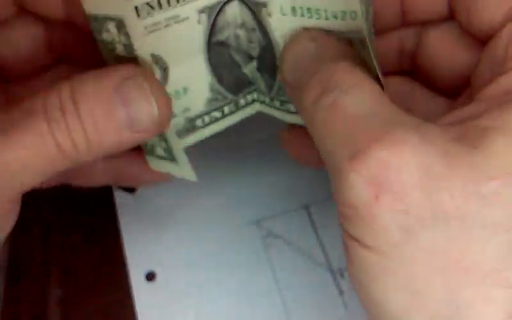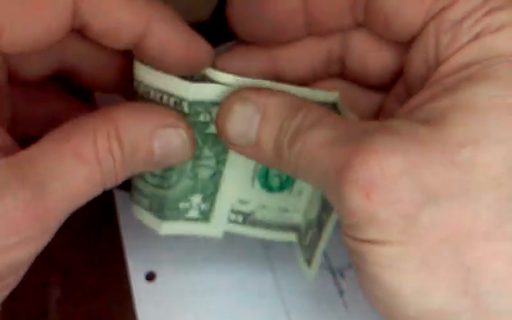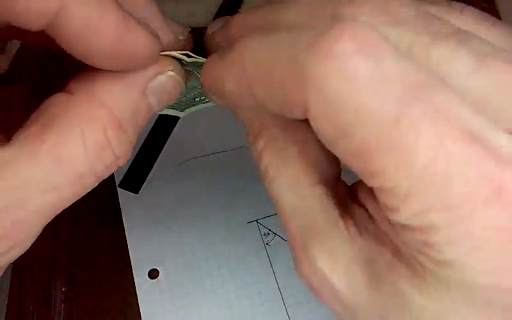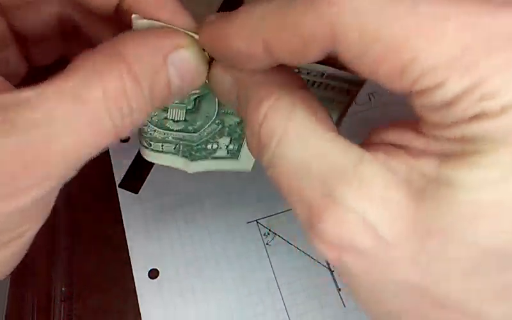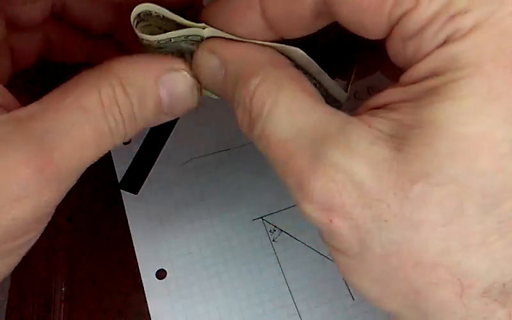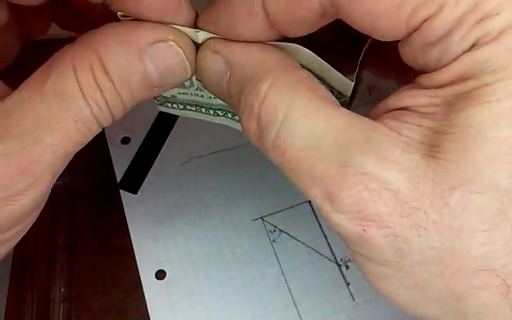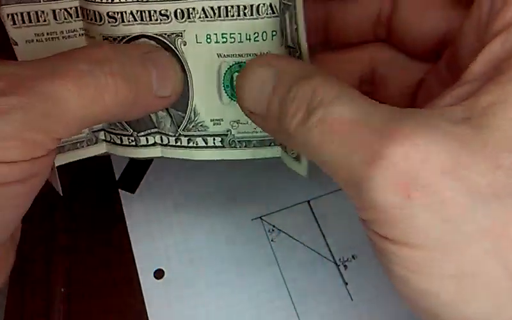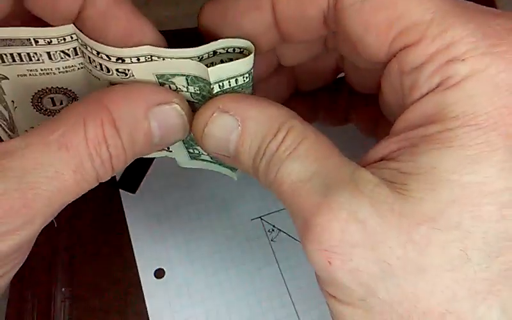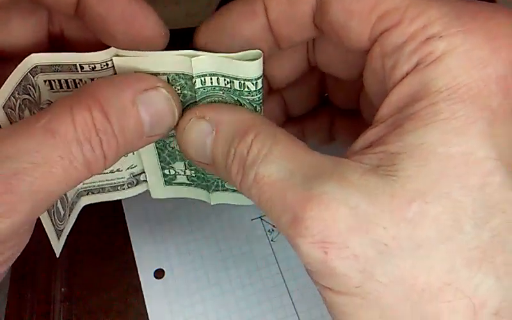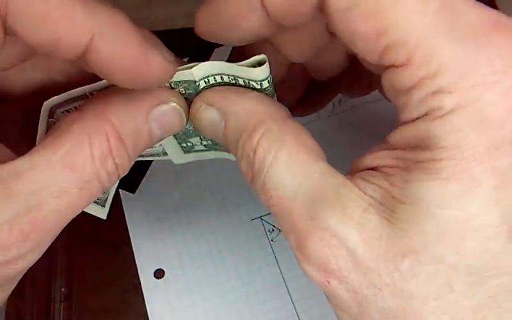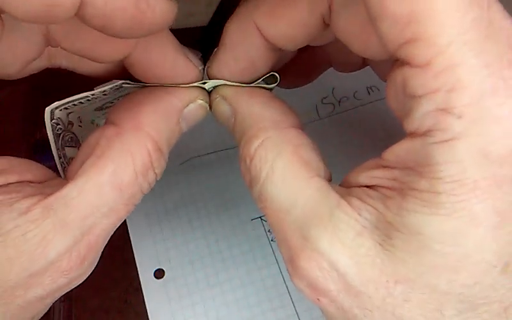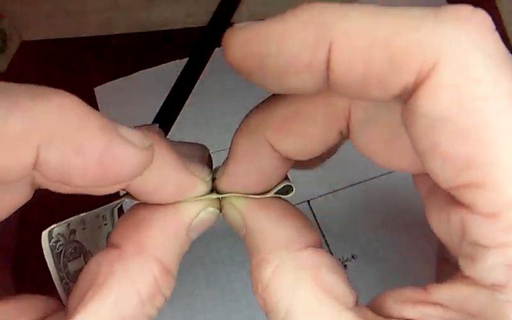So then you can put this crease to the center crease and line up those points. Flip it over, line up those 2 points. So now you've got your 3 pieces over here. And line up the center with this one. See, that one's right there. Line that up.